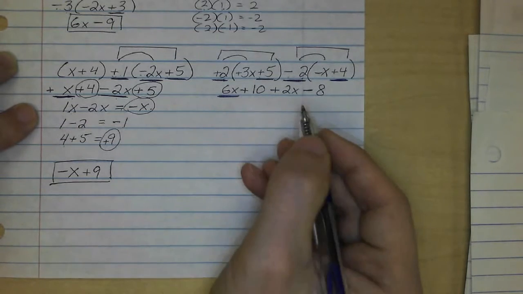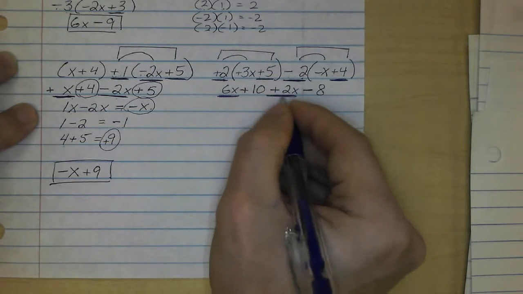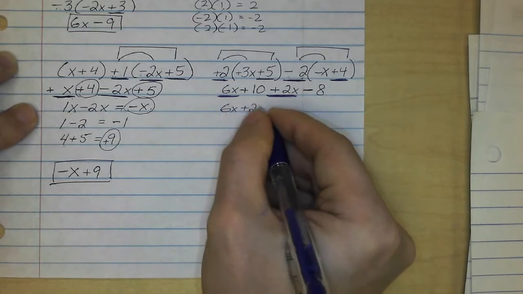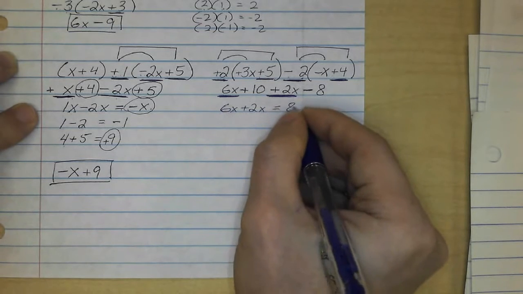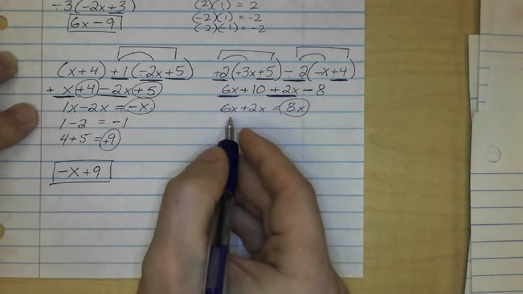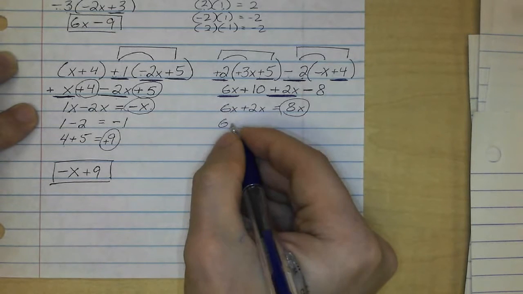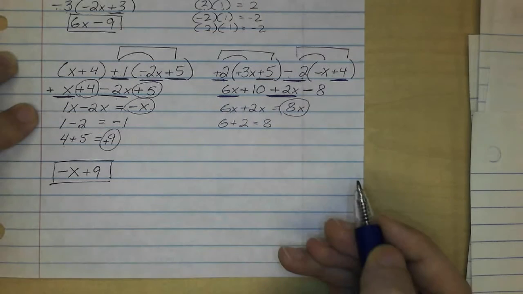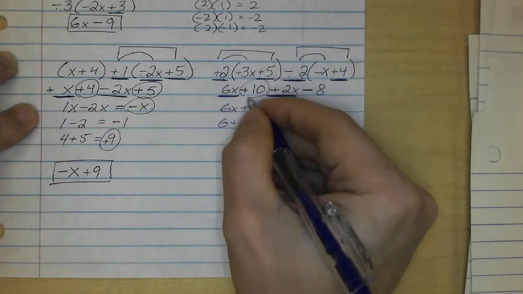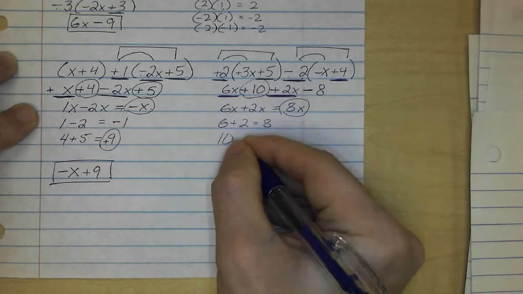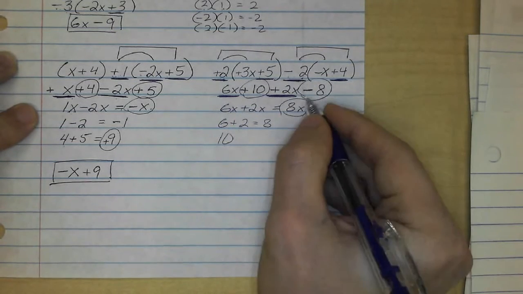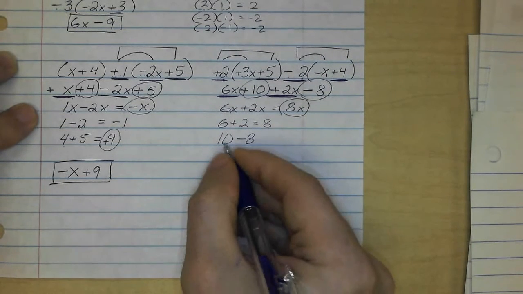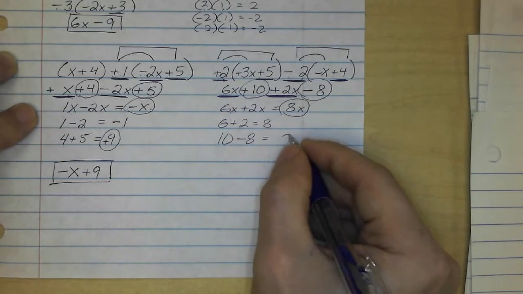I've got 6 x's here, and I have plus 2 x's there. So 6x plus 2x is going to equal 8 x's. If the x's were giving you a little trouble, just remember, 6 plus 2 equals 8, so 6 x's plus 2 x's would equal 8 x's. Now for the constants, I have a positive 10, and I have a minus 8. And I'm literally just writing what I see. 10 minus 8 is going to equal a positive 2.